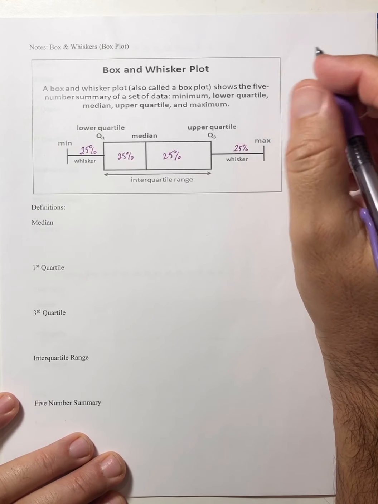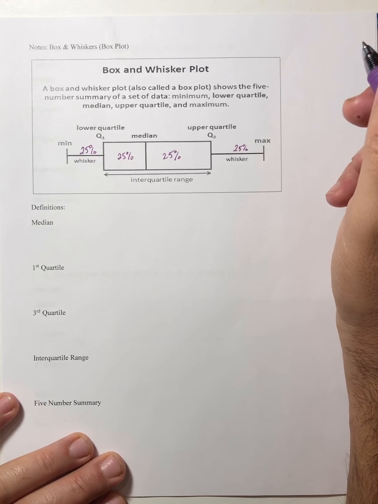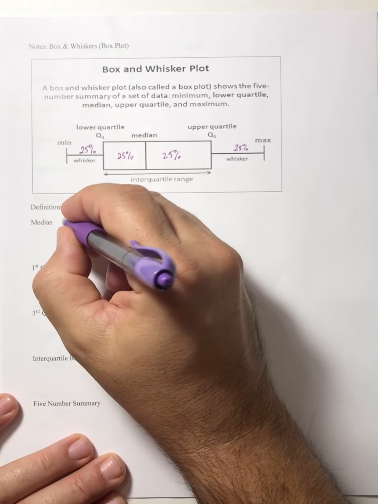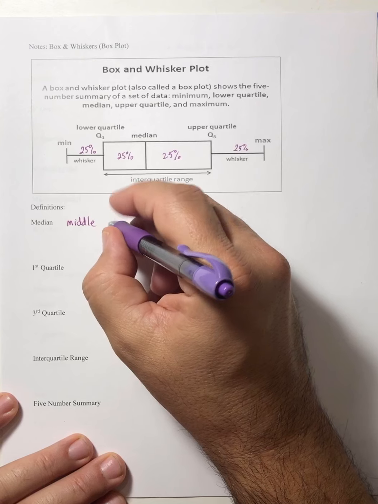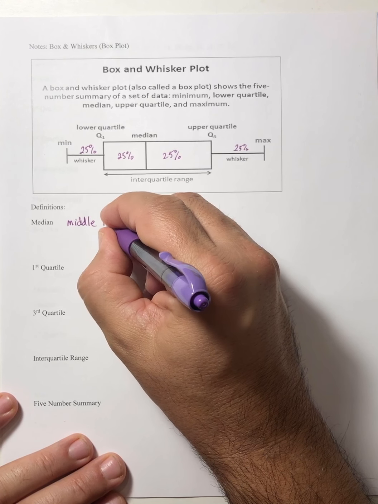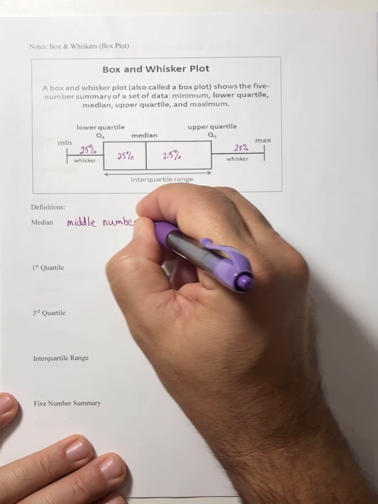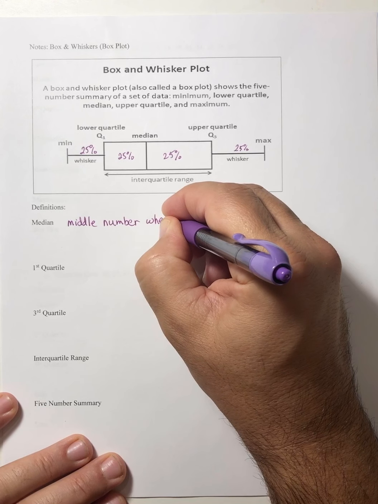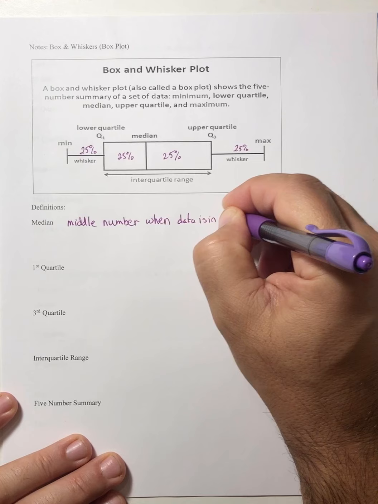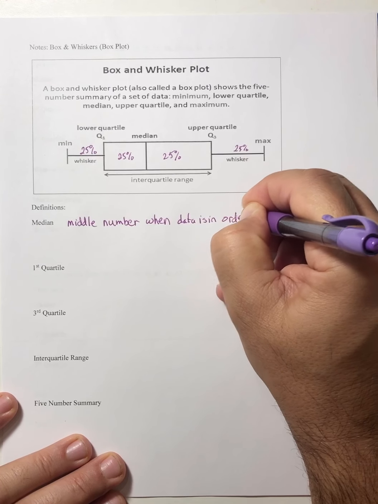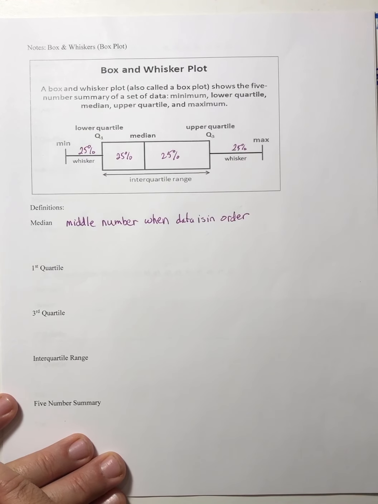So first of all, let's do some definitions here. So the median. Median is literally just the middle number. You already know this one. Middle number when in order. Okay.